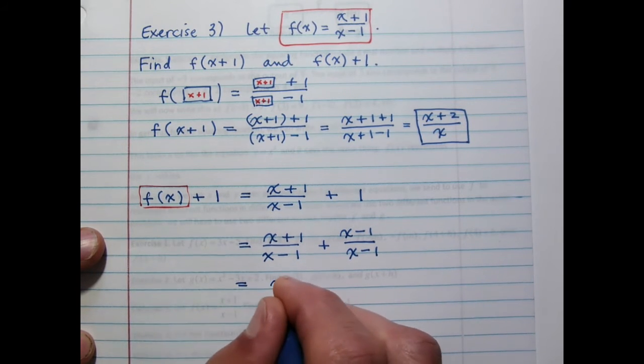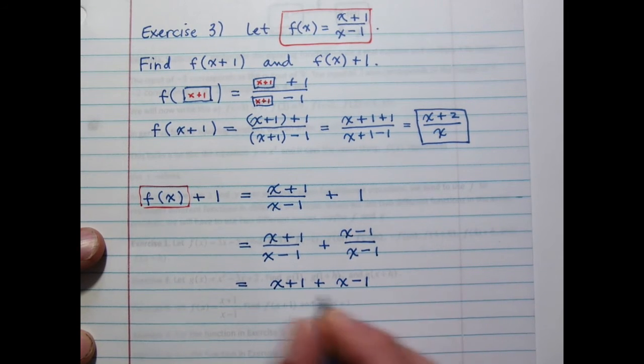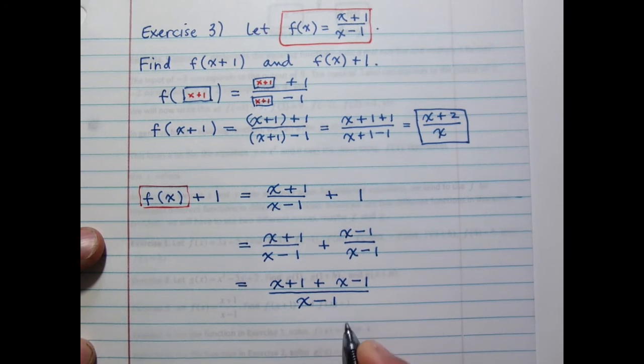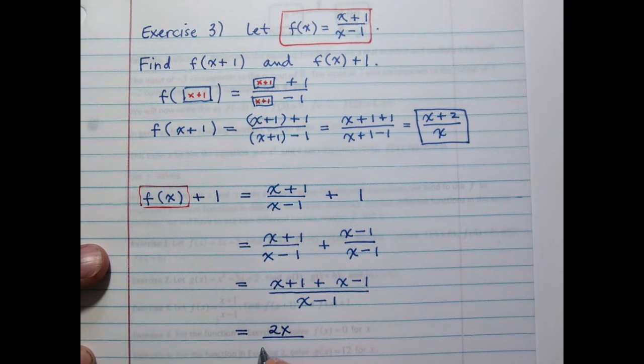Now I can add (x plus 1) plus (x minus 1) all over (x minus 1). And when I combine like terms up above, x plus x is 2x, 1 minus 1 is gone, over x minus 1, the common denominator. There's my simplified result.